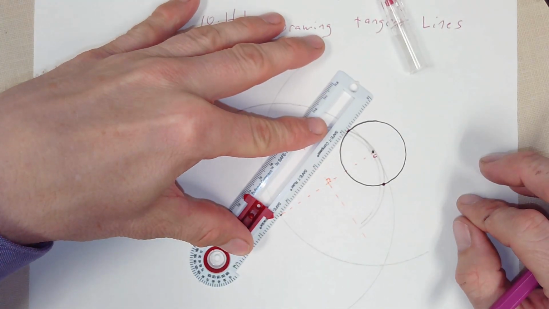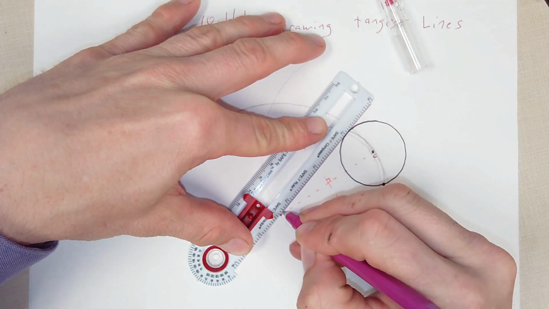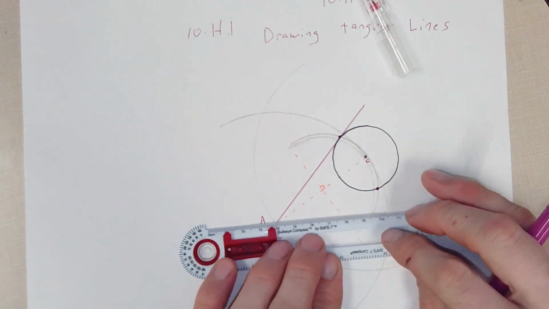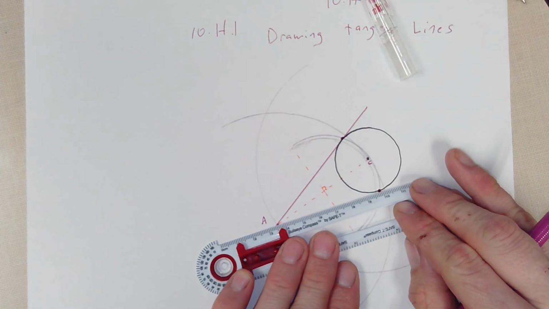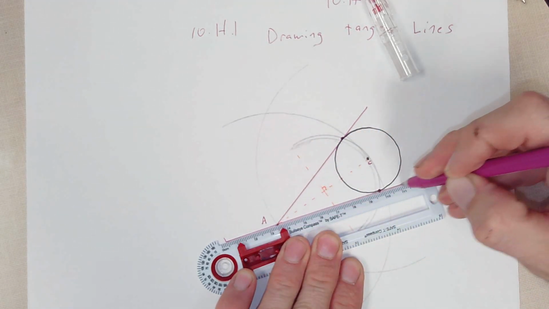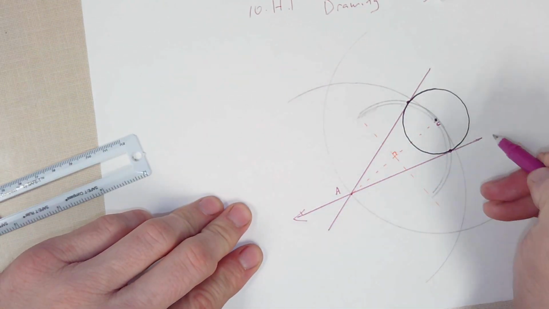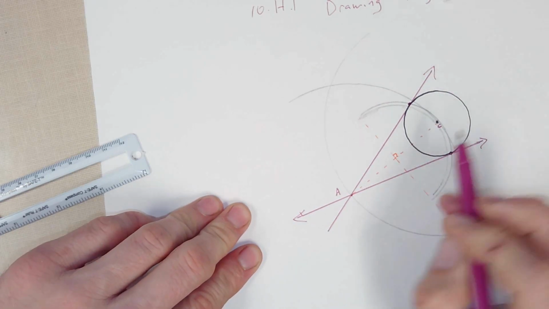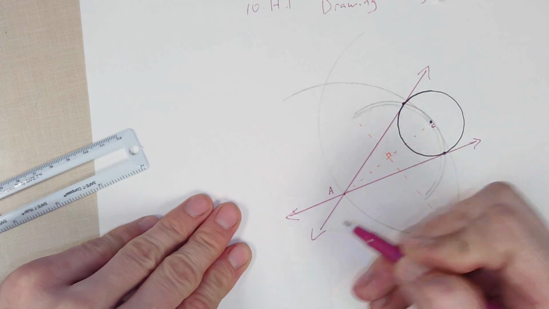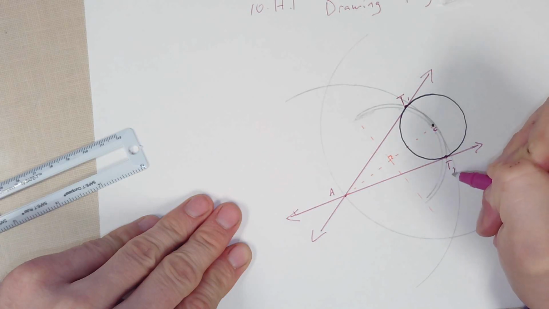So I go there and I draw my intersecting lines. I go here, I draw my intersecting lines. And lo and behold, I have drawn my tangent lines. I'll call this point T1 and point T2.